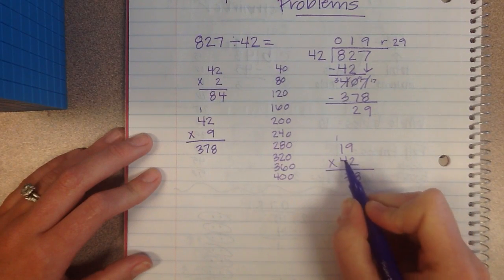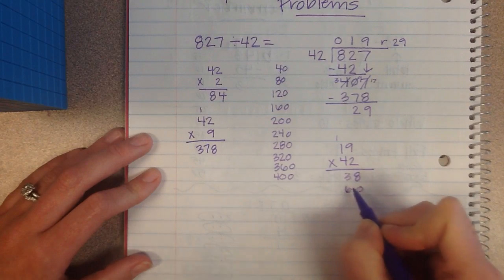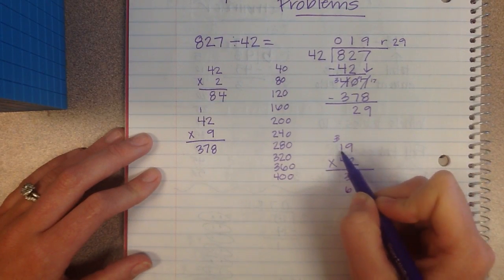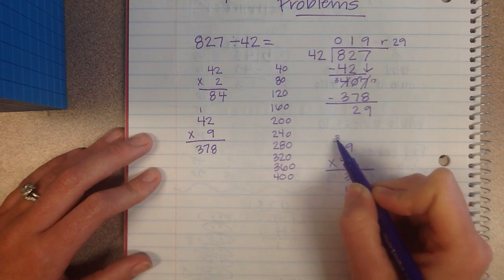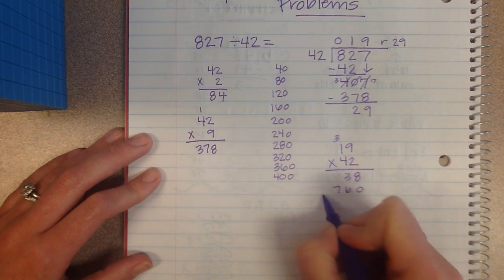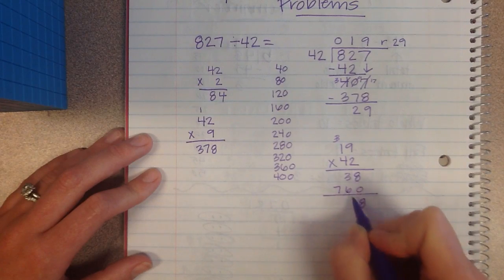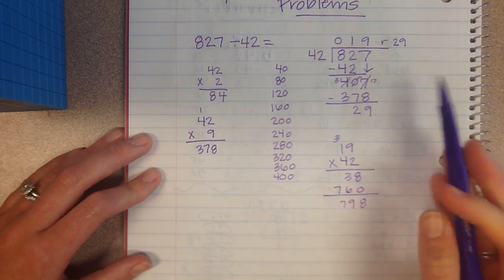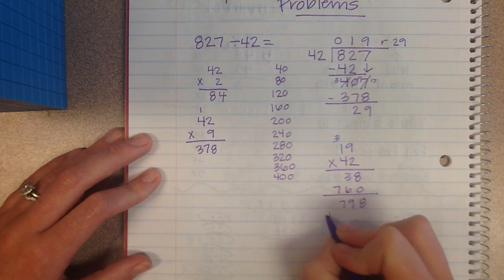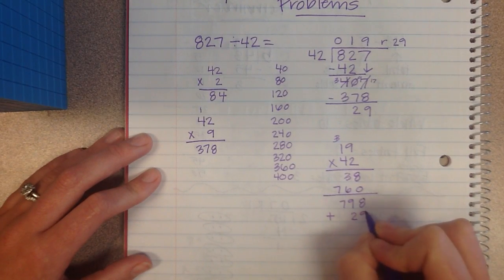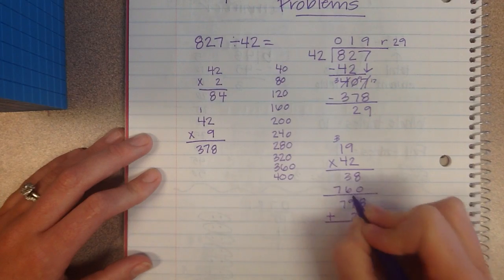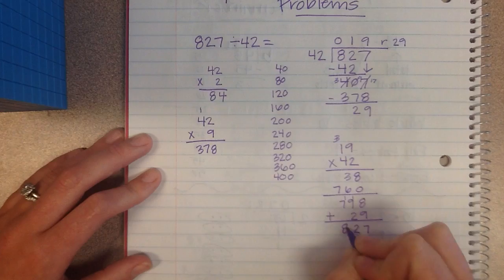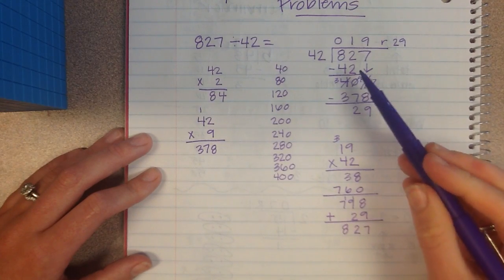Placeholder. 4 times 9 equals 36, carry my 3. 4 times 1 equals 4, plus 3 equals 7. I'm sure you're thinking, that's not what I got. Remember, I have to add my remainder. And that's what I got right there.